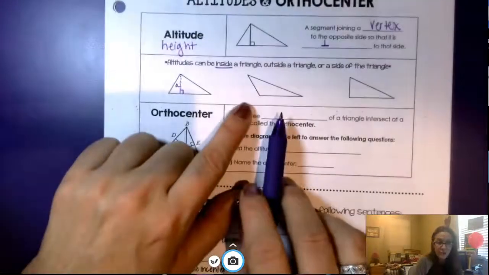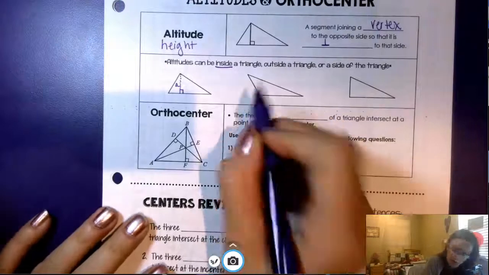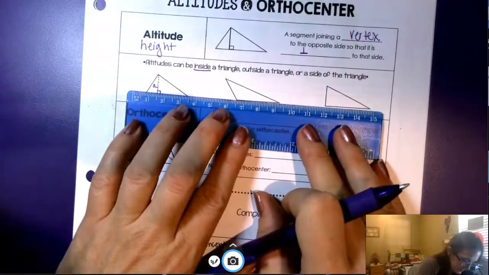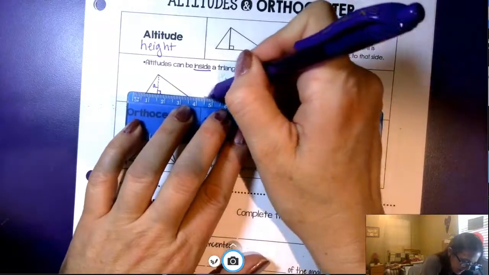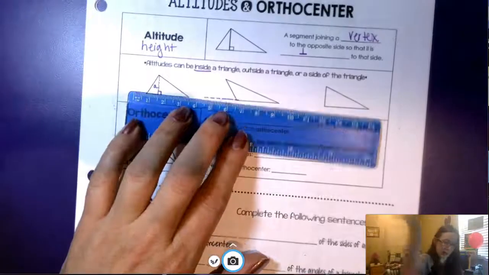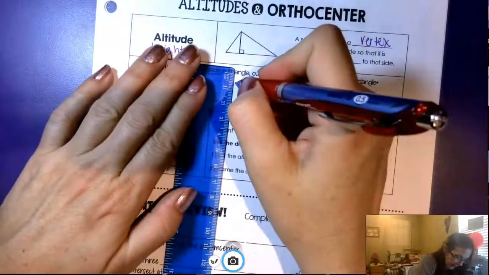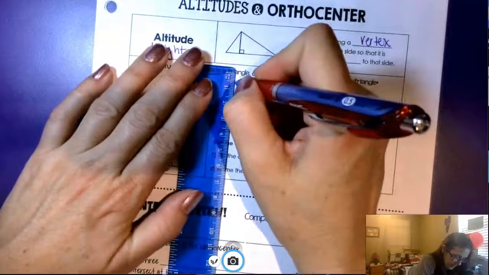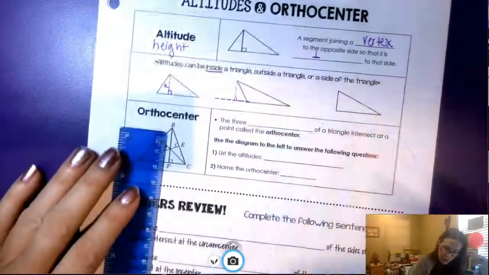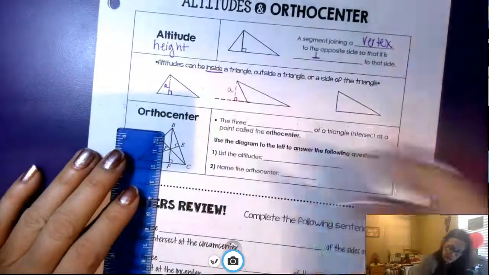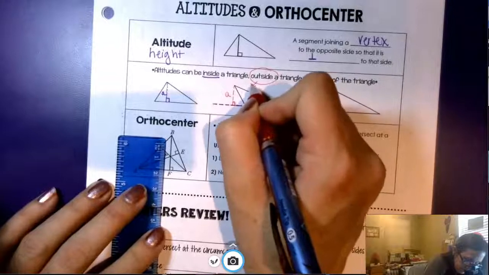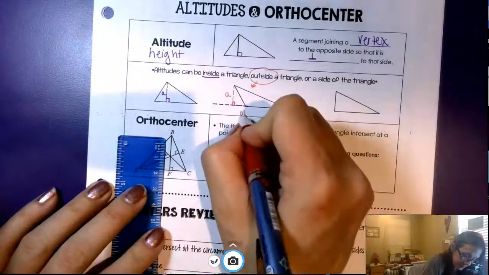Now this triangle is obtuse, which means you kind of want to extend. I like it to be straight, so I'm going to use a ruler. You can extend this line a little bit. And now, if I draw my height from the vertex here, it comes straight down here. Notice that this altitude is outside of the triangle when it is obtuse.